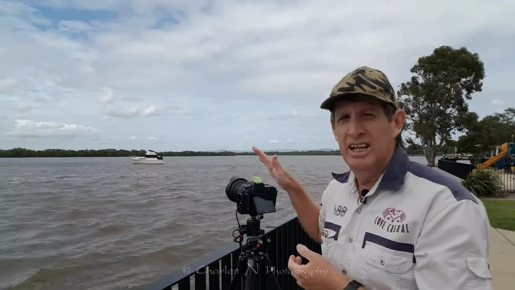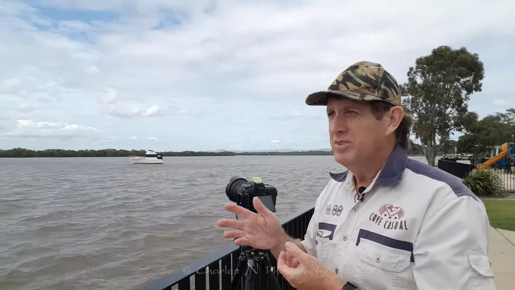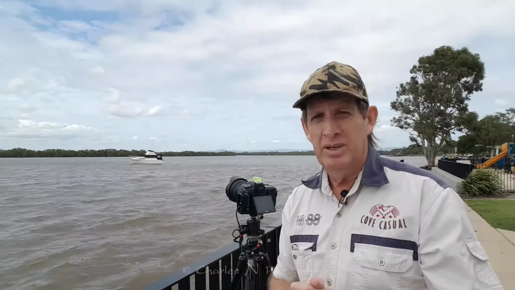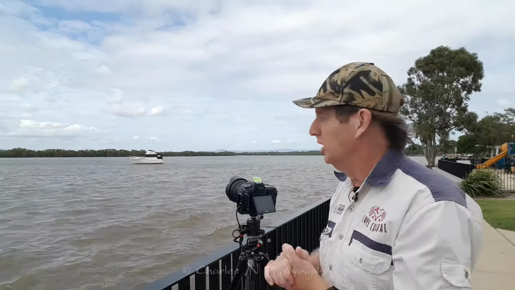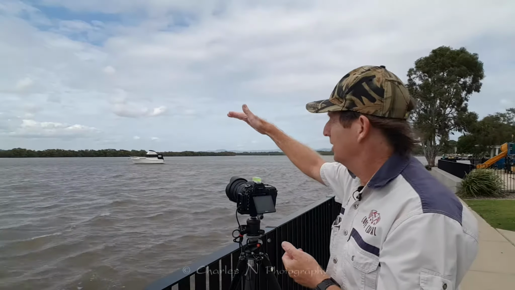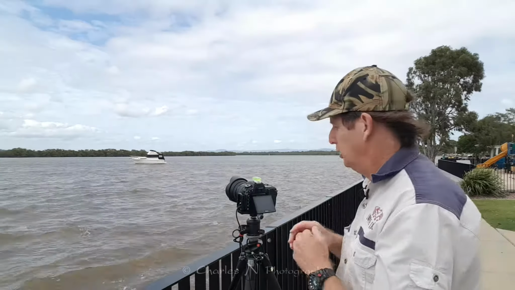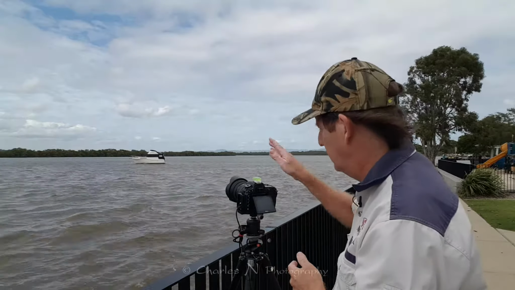So I don't have any filters on here today. The only filters you could use if you wanted to are a 6-stop ND filter, just to slow your shutter speed down a little bit, or an ND grad to darken the sky a bit if your foreground was quite dark. But today, no filters, no nothing. So we're just relying on it.